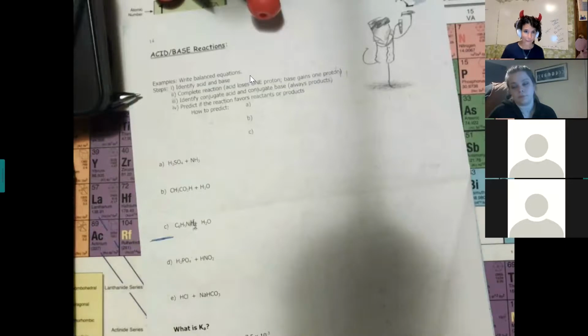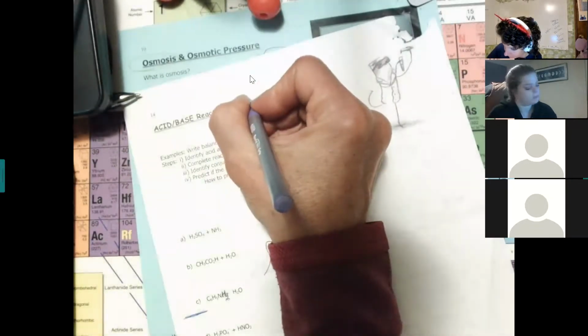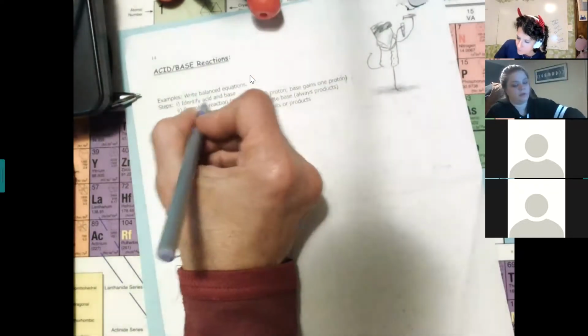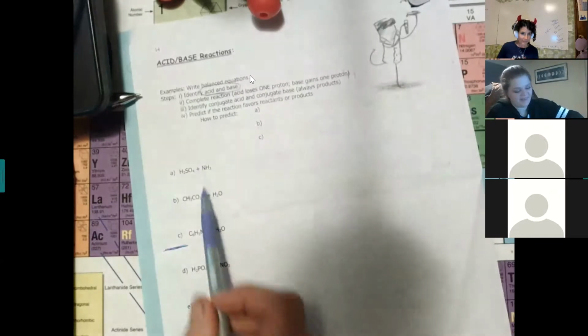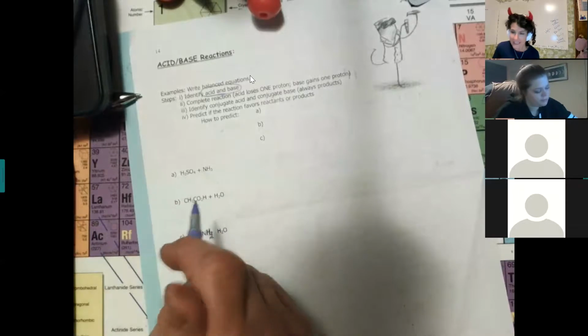All right, so acid-base reactions. This is a question Brittany had asked me. Let's just go through it. What we're going to do is go through these steps. I am going to give you your acid and base. It doesn't mean it's acid plus base. It could be the base plus the acid. So we want to identify which is the acid, which is the base. I'm just going to write A and B, A for acid, B for base.